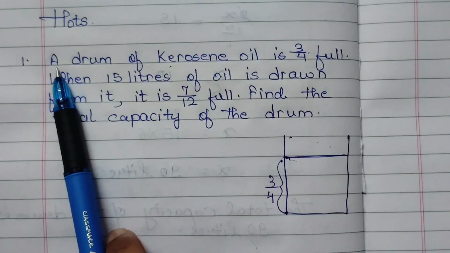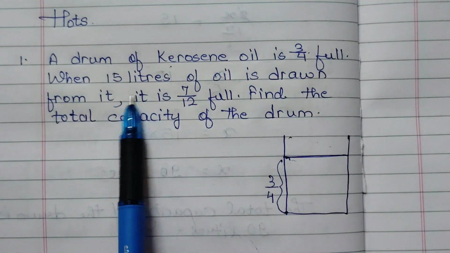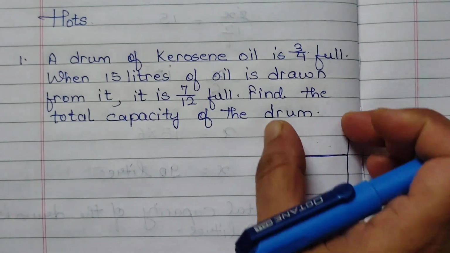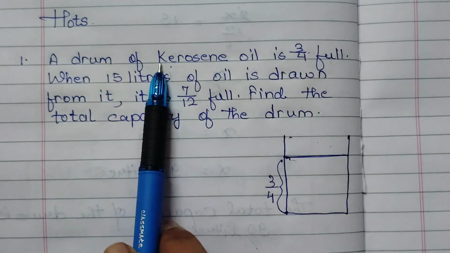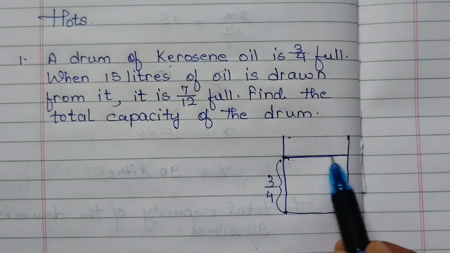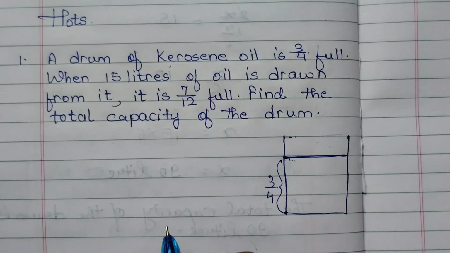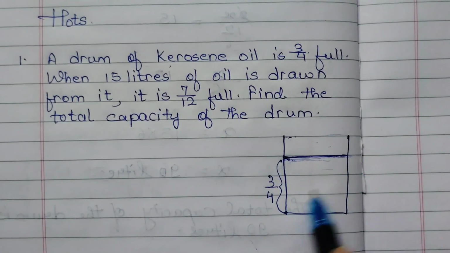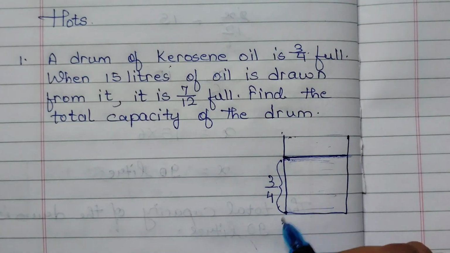Now here, a drum of kerosene oil is 3/4 full. So first we will understand this question with the help of a diagram. I have drawn this drum. First sentence they have given, a drum of kerosene oil is 3/4 full. So up to this is the whole drum, and the kerosene oil is 3/4 filled, means up to here it is filled with kerosene, 3/4.